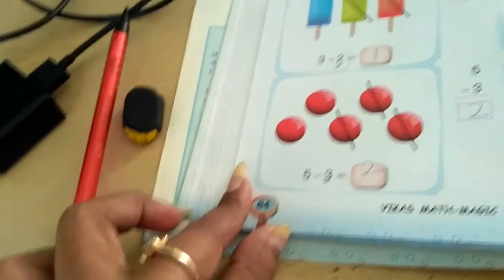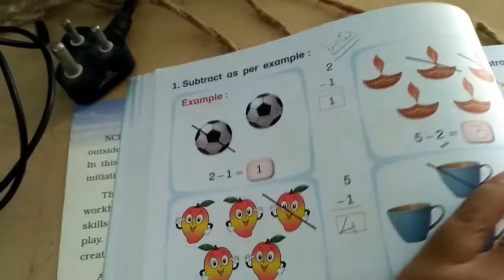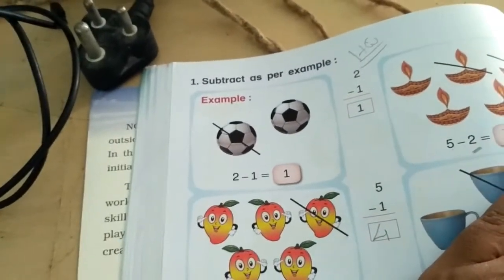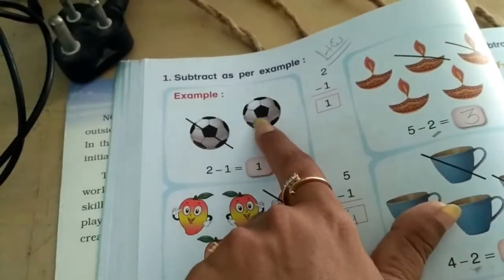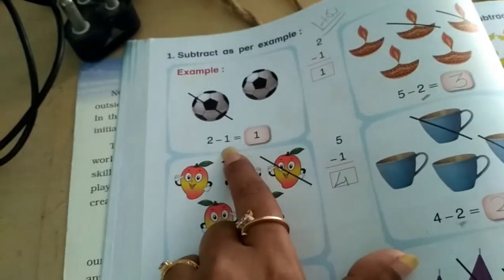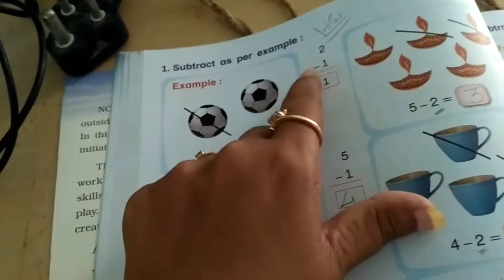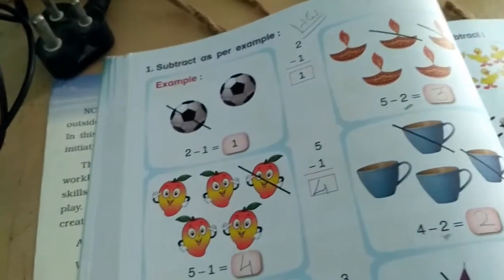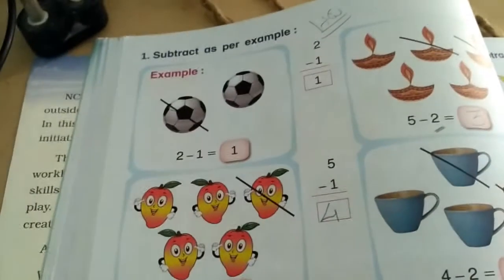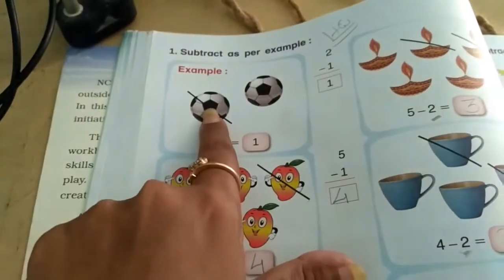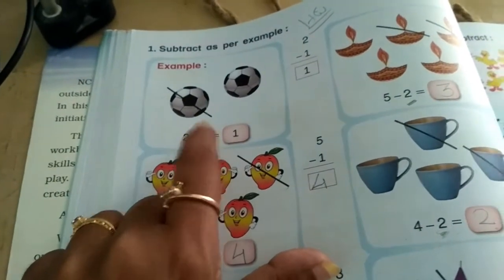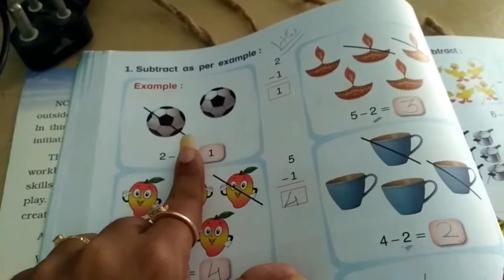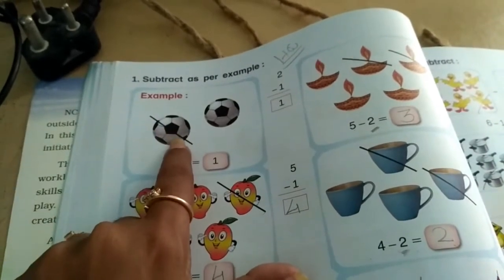Now turn your page number 84, where you will find out the question number 1. Subtract as per example. Okay, here these are 2 balls. Now, this is the horizontal form of subtraction and this is the vertical form of subtraction. Fine. So, we can say that 2 minus 1 is equal to 1. The number which is written after the minus sign, only that number of object is cut.